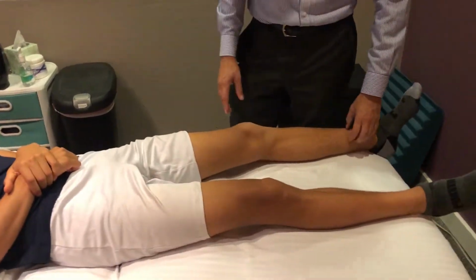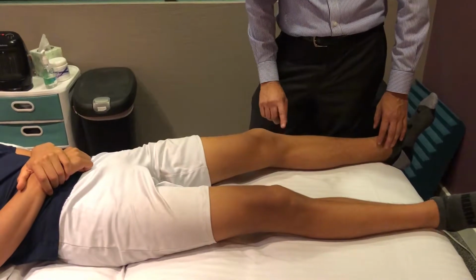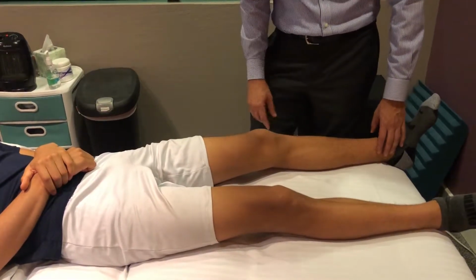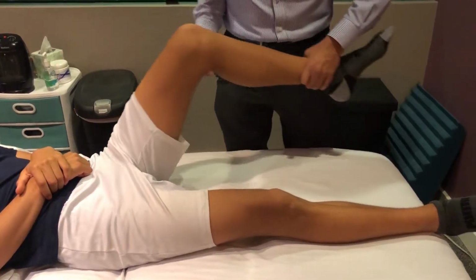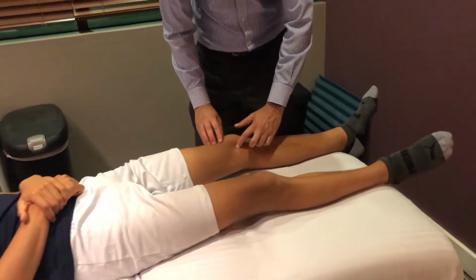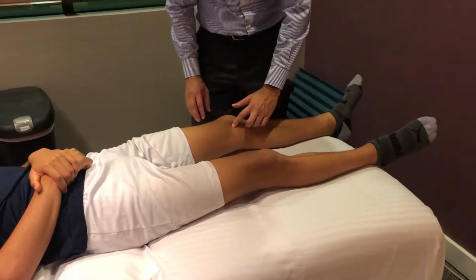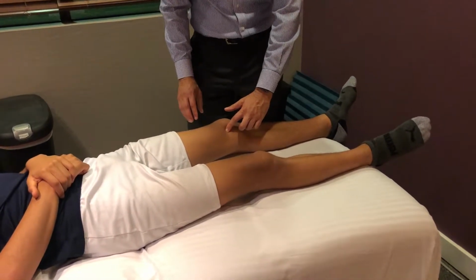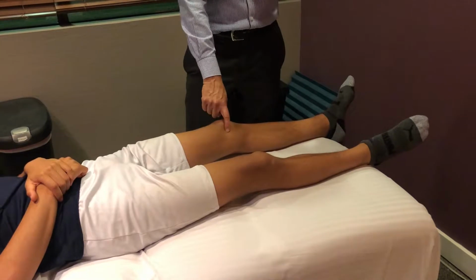Now, other things can cause pain in this region, including the tibial tubercle. Palpation is probably the best test for pain there. One last thing is feeling for the plica. He has a plica right here, and it's just a little thickening of the capsule. If that causes pain, that's a sign of medial plica syndrome.